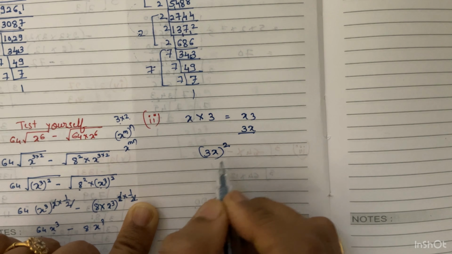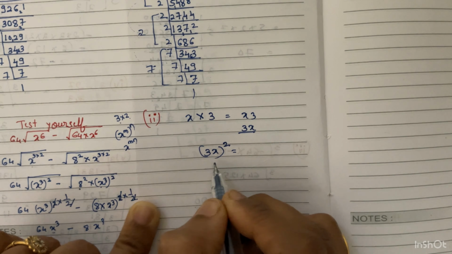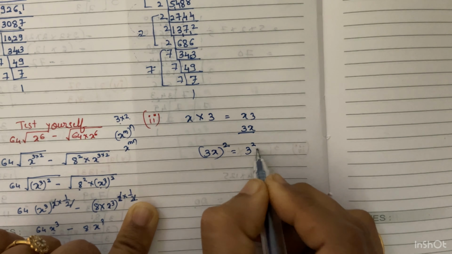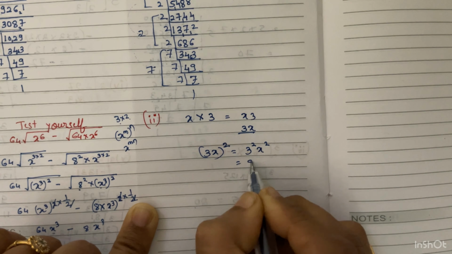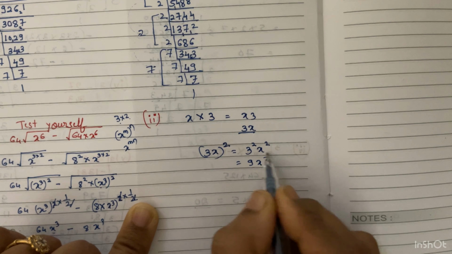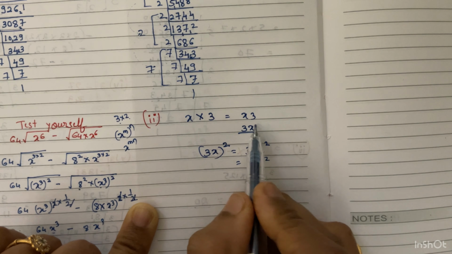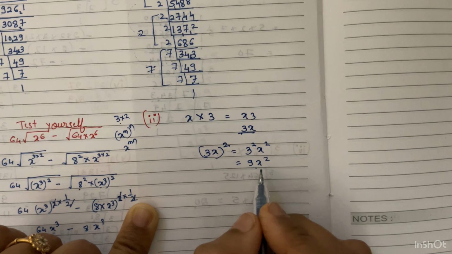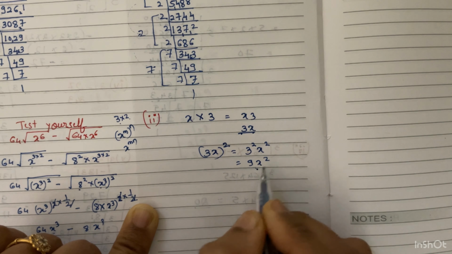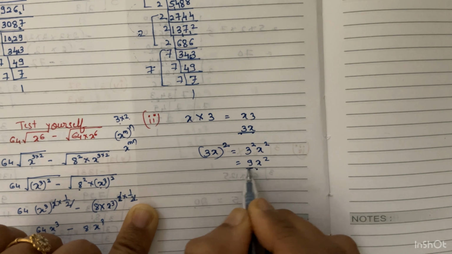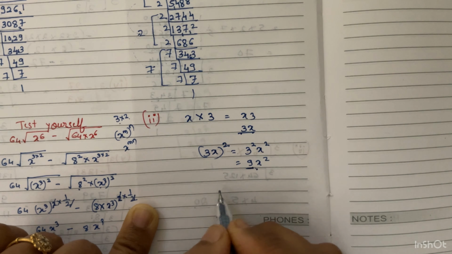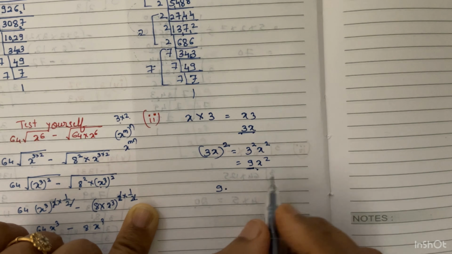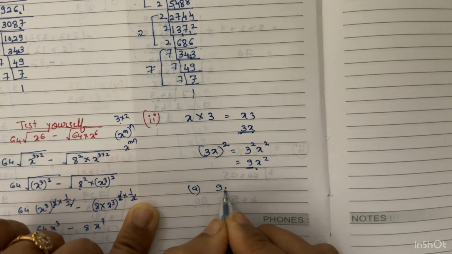Its square will be multiplied, means when I do the multiplication of this, 3 raised to the power 2 x raised to the power 2, 3 3s are 9, and here it is x square. Like here x is multiplied by 3, similarly here its square, they have said, means x square is multiplied by 9. So the answer is 9. In that question you will get option A, that is 9.